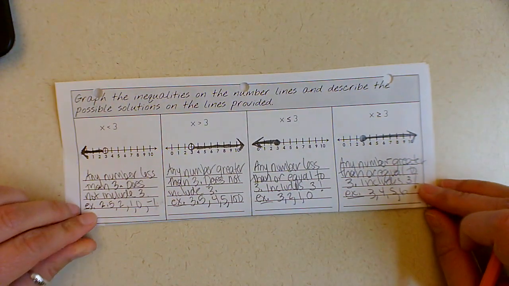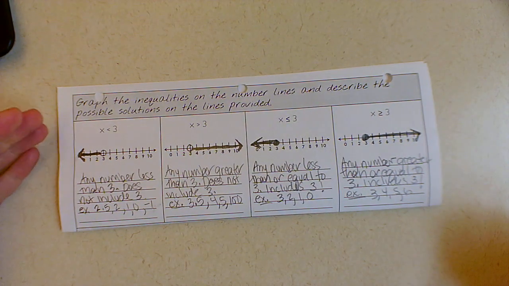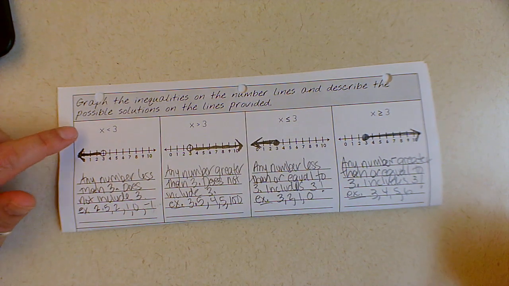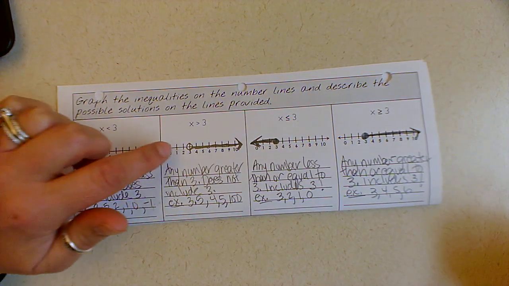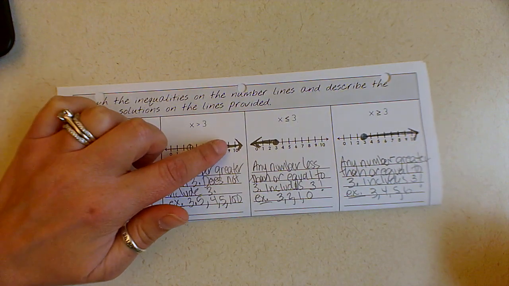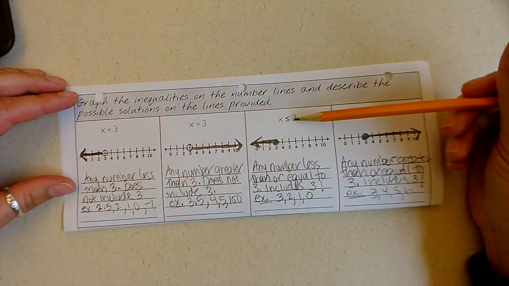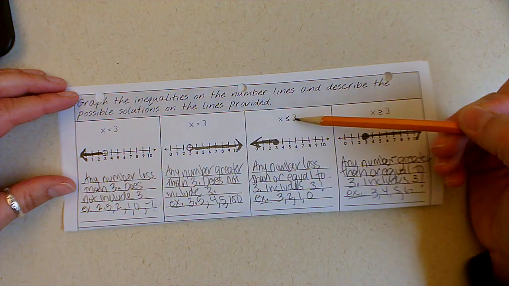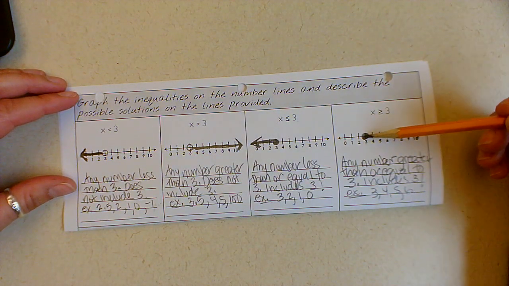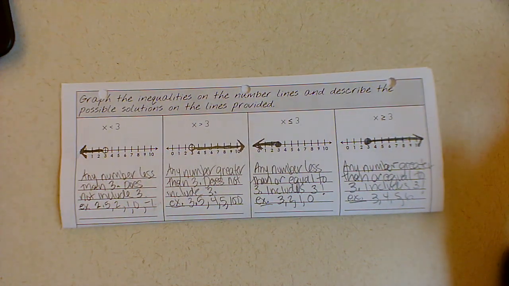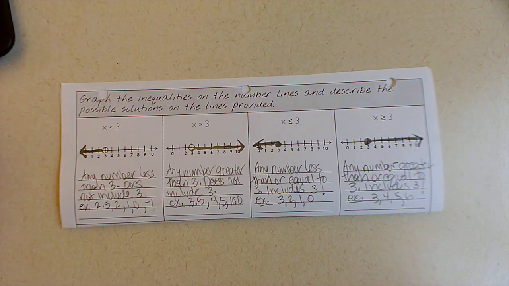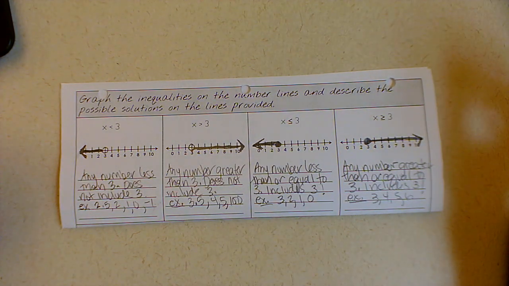I just wanted you to know that when we do have solutions, that means that we have more than one number. So this is a solution, so this means that we can have all of these numbers less than. This is a solution, that means we can have all the numbers greater than. This is a solution, so we can have all the numbers less than or equal to, and this is a solution, so we can have all the numbers greater than or equal to. So that is what a solution of an inequality looks like. We will be checking them, we will be graphing them, but we're not going to be solving them yet. That will be another video.